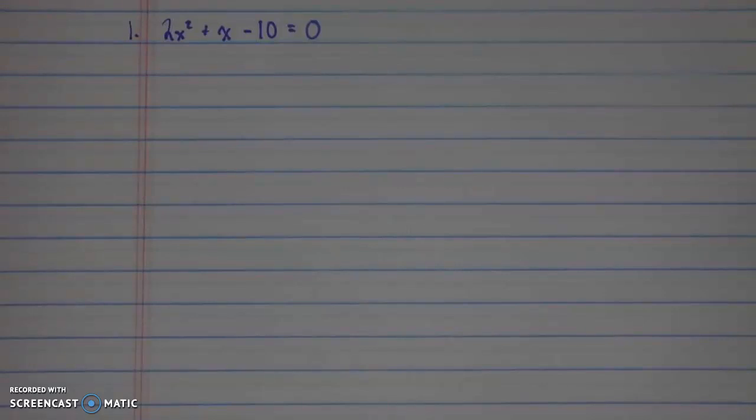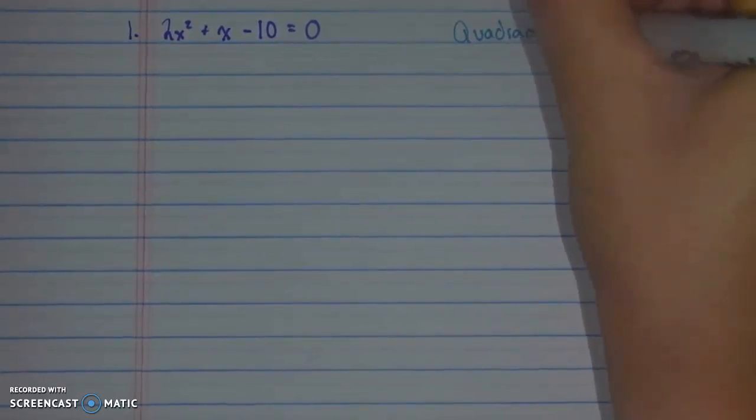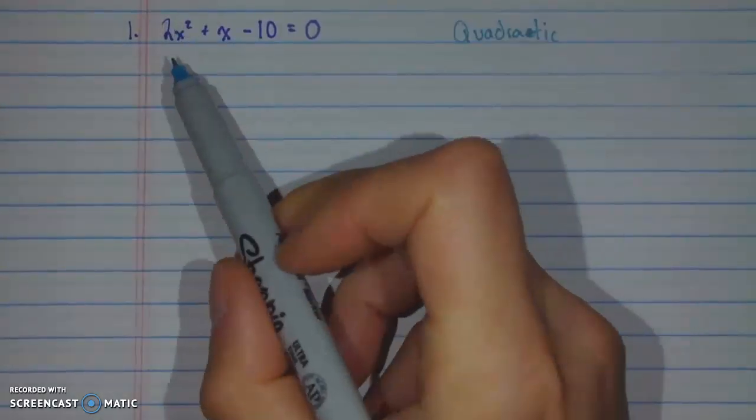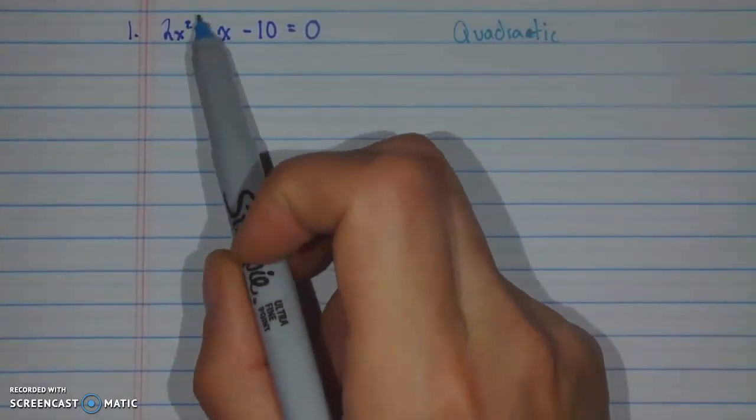Good morning, everyone. Today what we're going to look at is how to solve quadratics. Now, before we can figure out how to solve quadratics, we need to talk about what it takes for something to be a quadratic. So a quadratic is when you have the highest exponent as a squared.